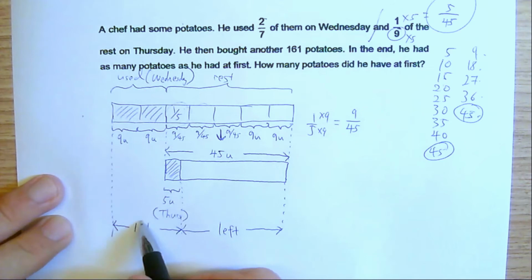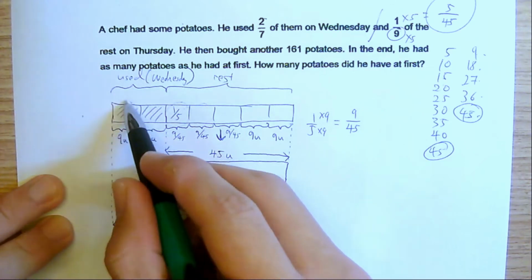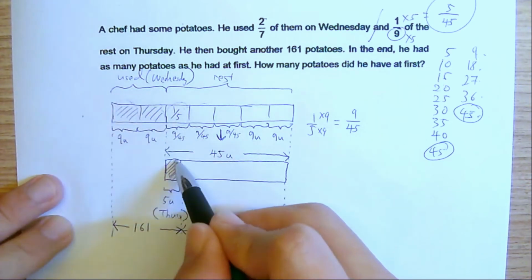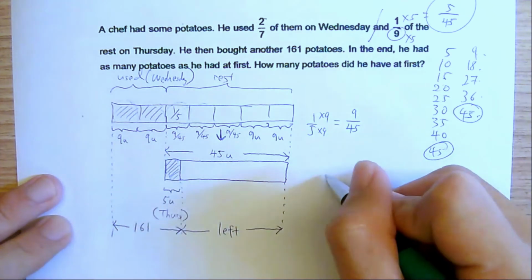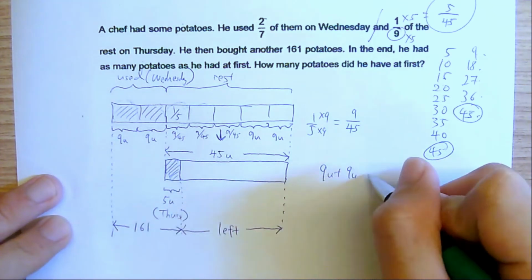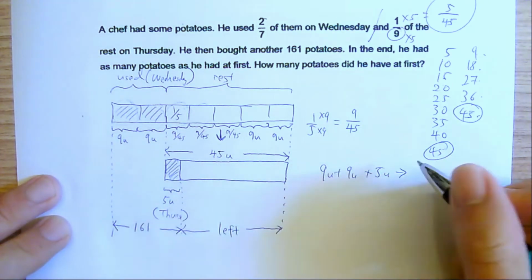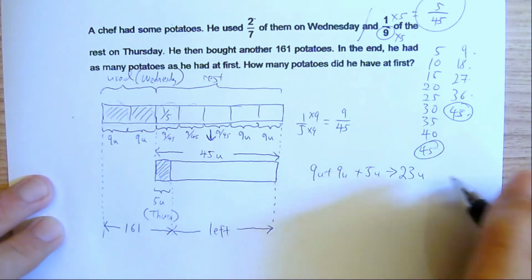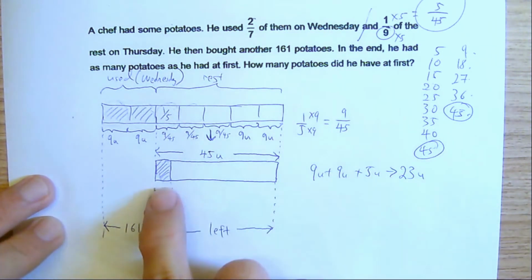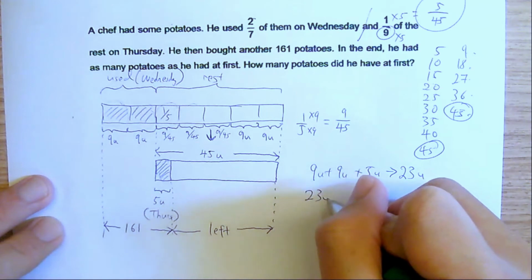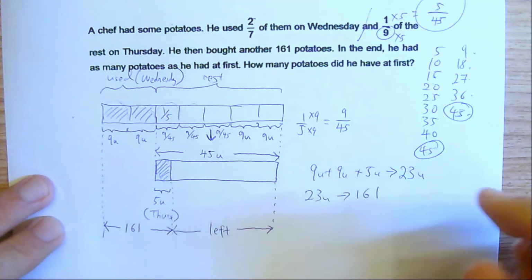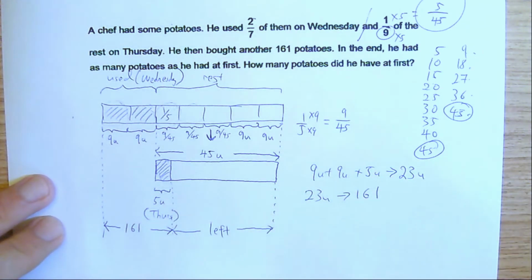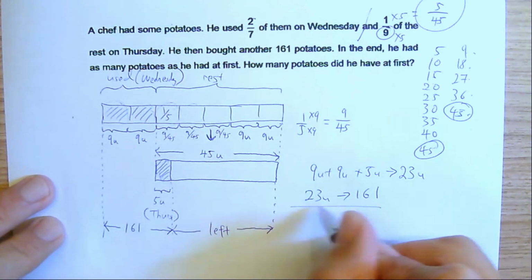So the 161 is this 9 units plus 9 units plus 5 units. So that will be 9U plus 9U plus 5U, and that will give me 23 units. So these 23 units represent 161 potatoes. Okay, so once you get this right, you're almost there already.